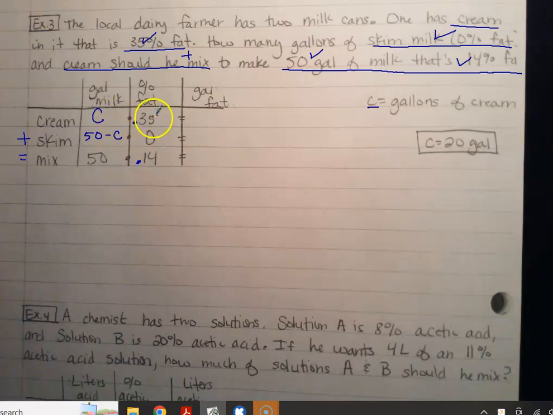Okay, so now we're ready to do the multiplication and fill out our last column. So we have 0.35 C for this one, the quantity 50 minus C times 0, if that's distributed, just equals 0. And the last one, 50 times 0.14. Let's do some math there. So get out your calculator. And what is 50 times 0.14? Okay, hopefully you got that it's 7.